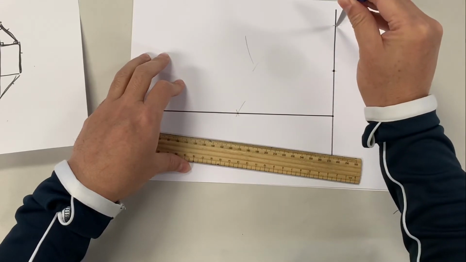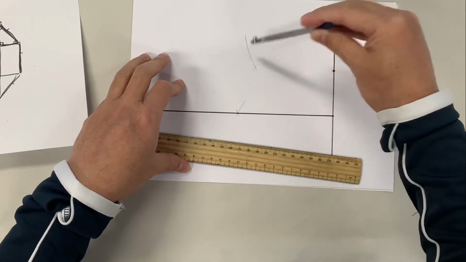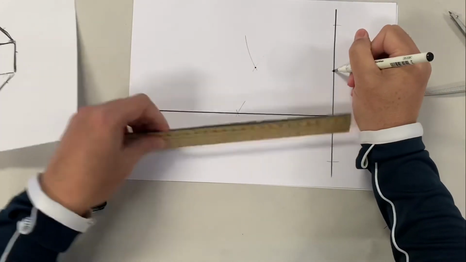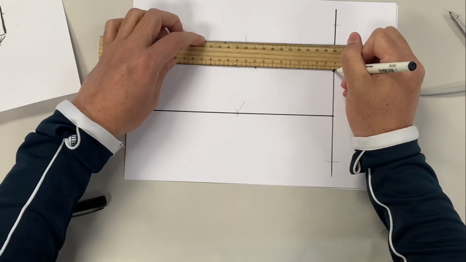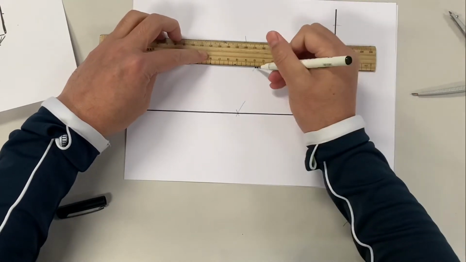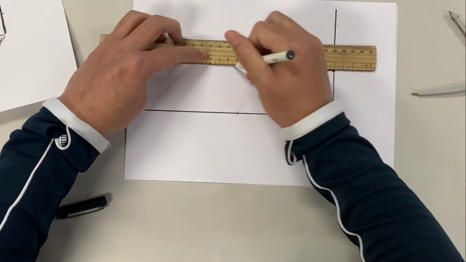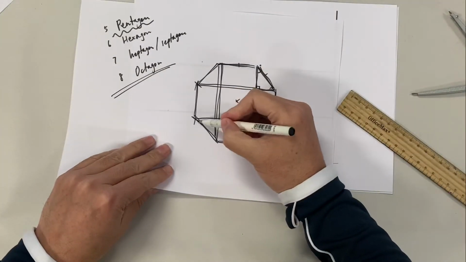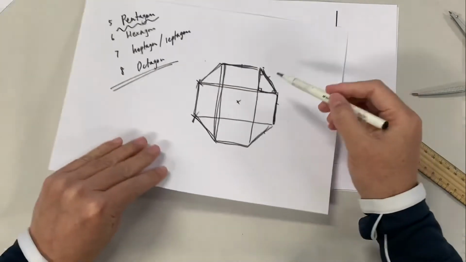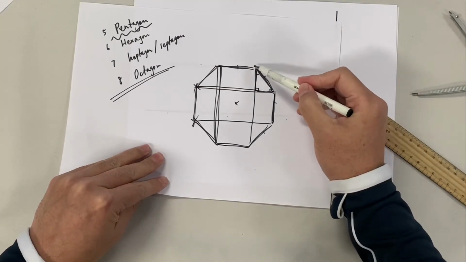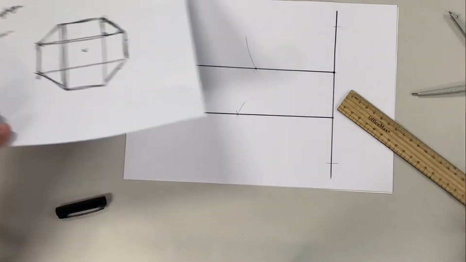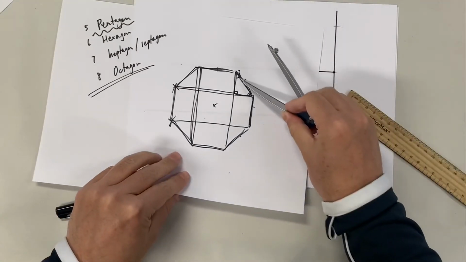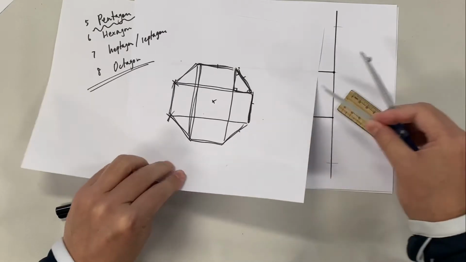Ooh, that's not good. And I extend this line as well. I should be able to hit these two corners somewhere. But I can make a 45-degree angle here. So then the length of this side should be exactly the same as this side.